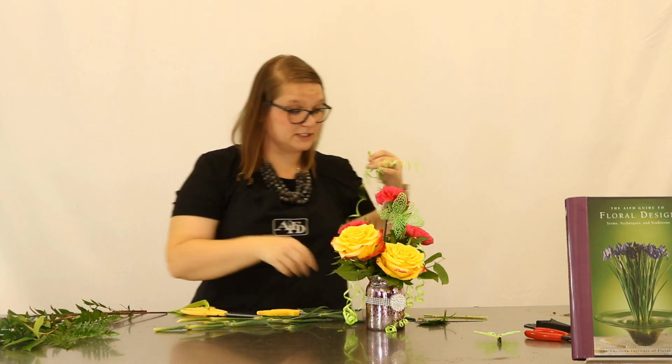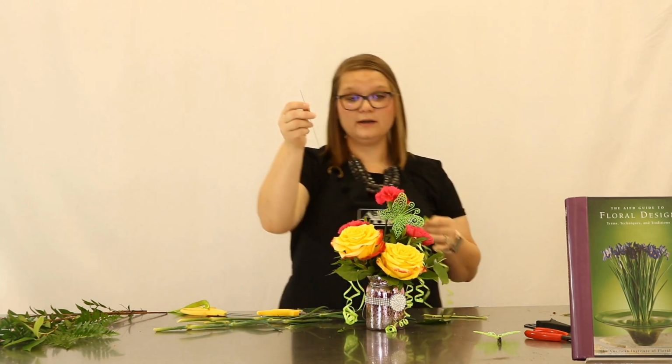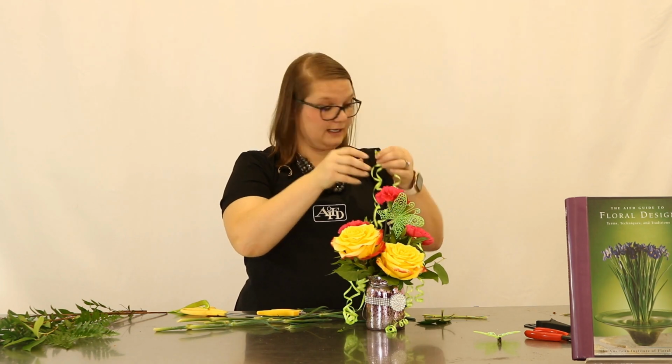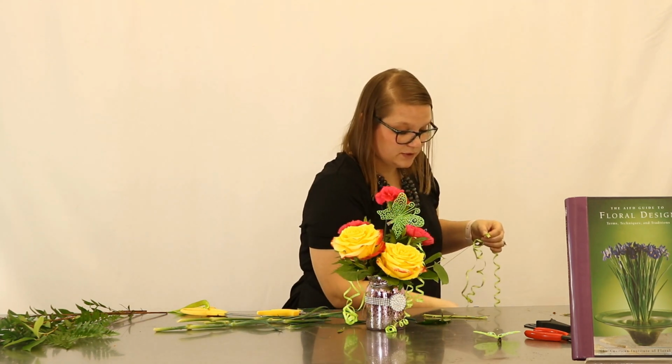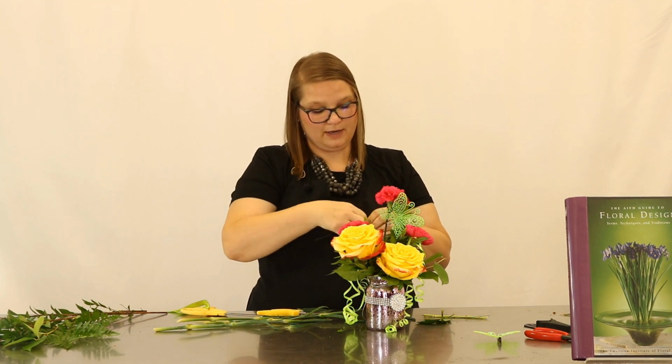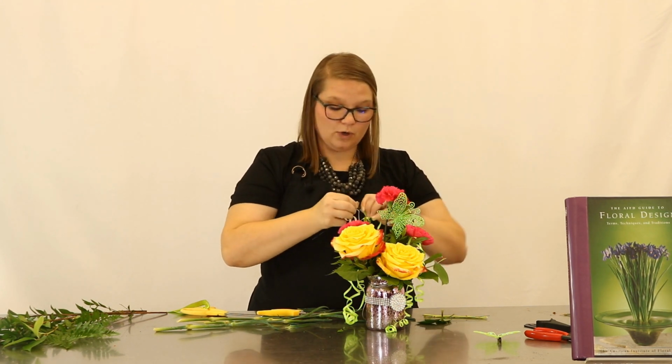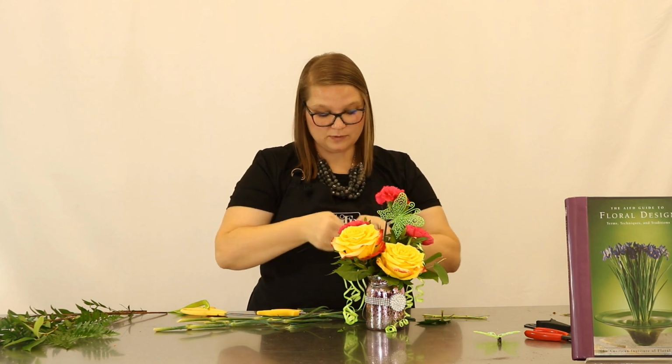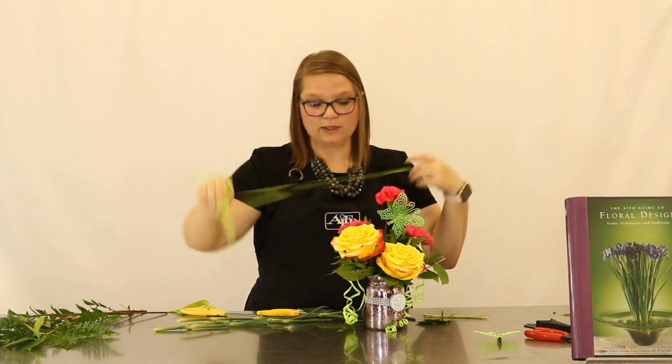You have 2 options. If you have green floral wire, you can take it, and I think it's just easiest to take a tape, so I'm going to use waterproof tape, and I'm going to tape it and wrap it around. The reason I chose waterproof tape over floral tape is it's more mechanically sound. If it gets in the water, it's not going to come apart like it would with floral tape.